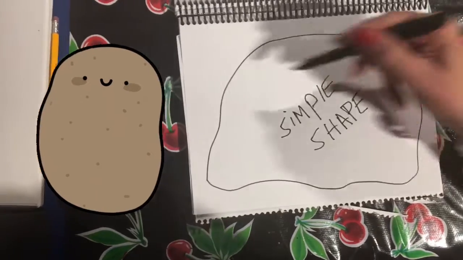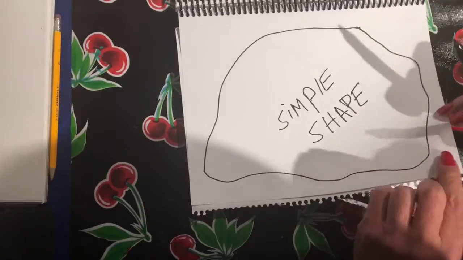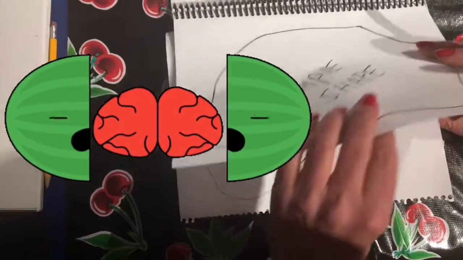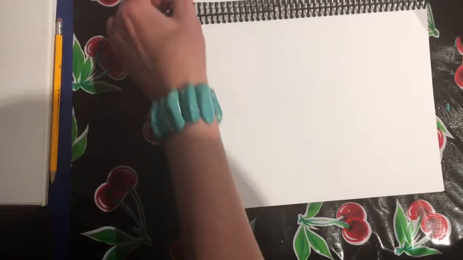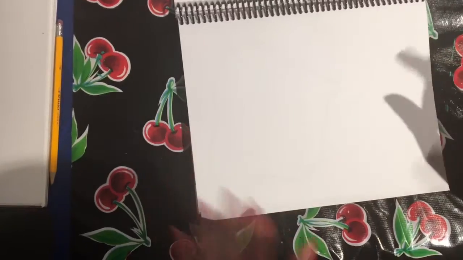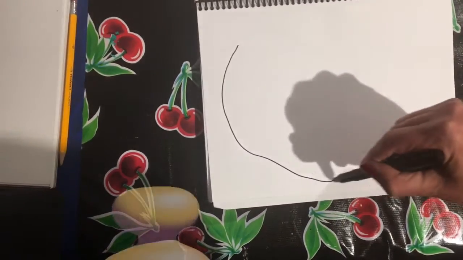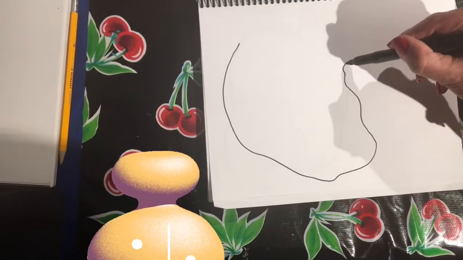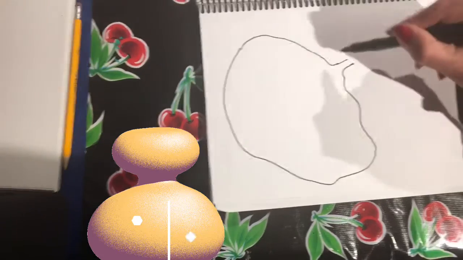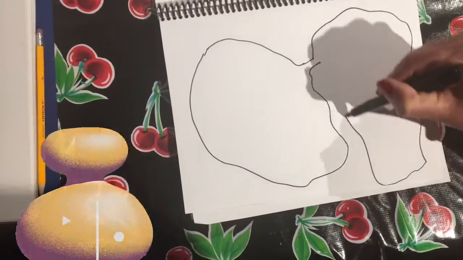What's the next shape then? The next one is called a complex shape. Now, what makes it complex? It's one simple shape, but all of a sudden we have a little connector here, and we come over here, and over here maybe, and come there.